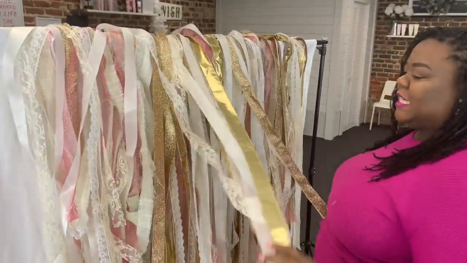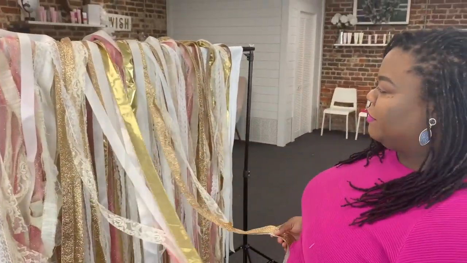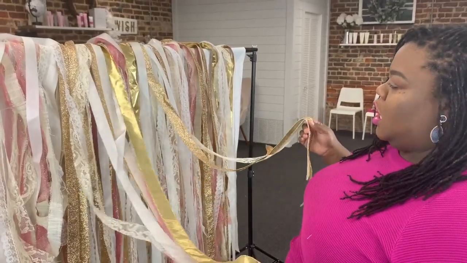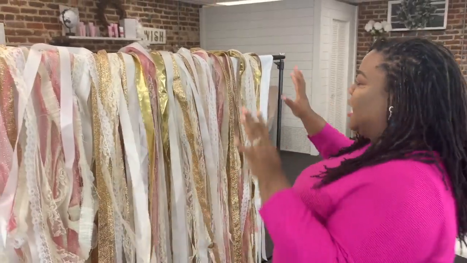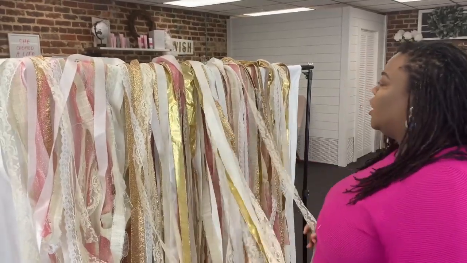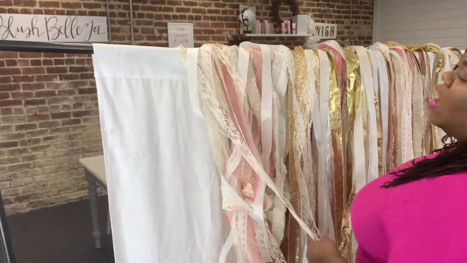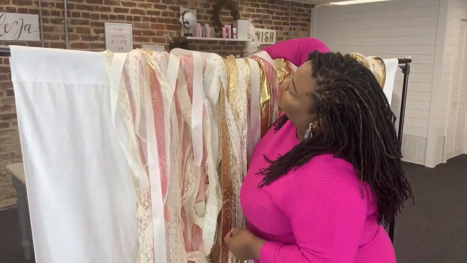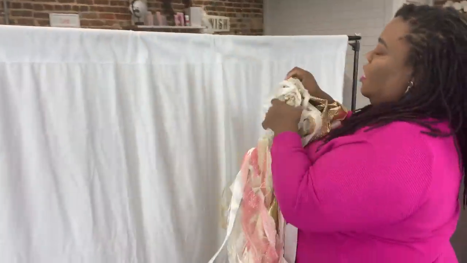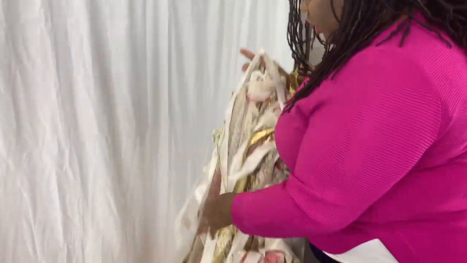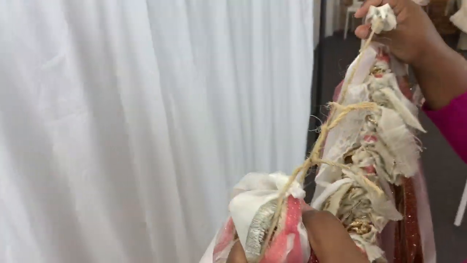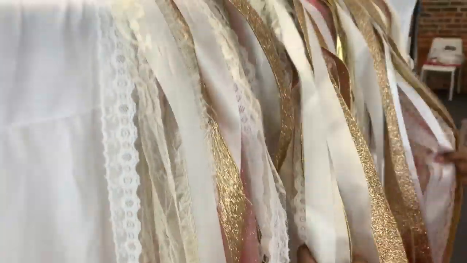Okay, so this is a cool way to add some texture and dimension to your backdrop. So all this is just your normal ribbons and some fabric that has been used to make a backdrop. You can do one or two things. You can take this and put it on another rod, or this is actually on a string. So we kind of just store it like this, but you can put it on a string, you can put it on a different rod, and you can have that just to add some texture to your background.